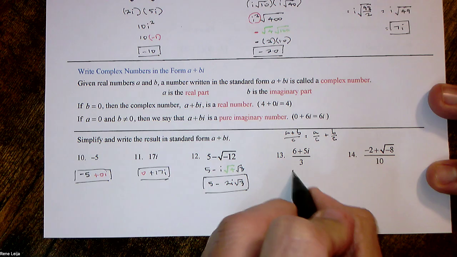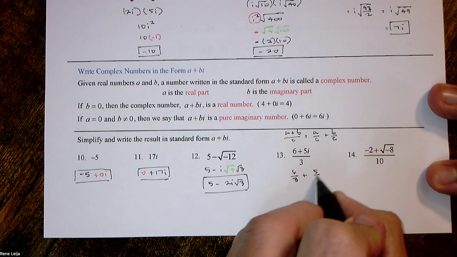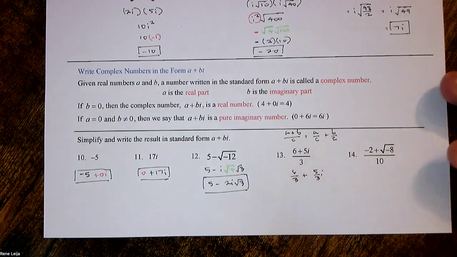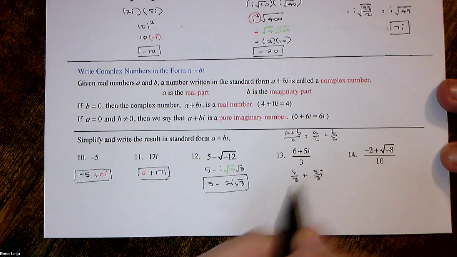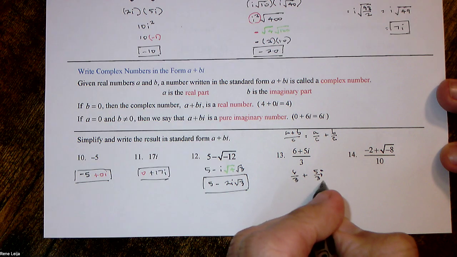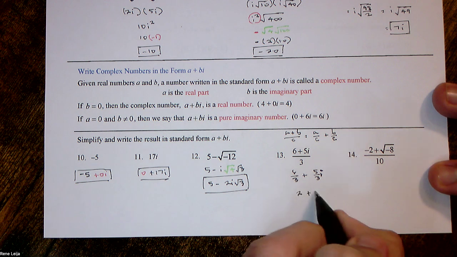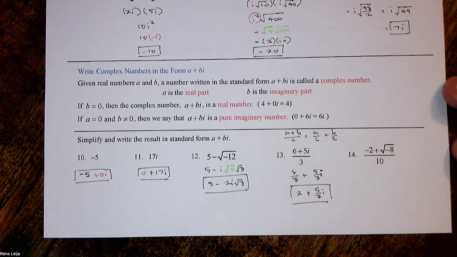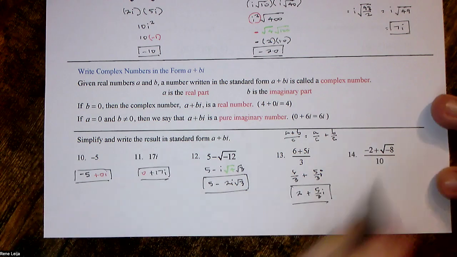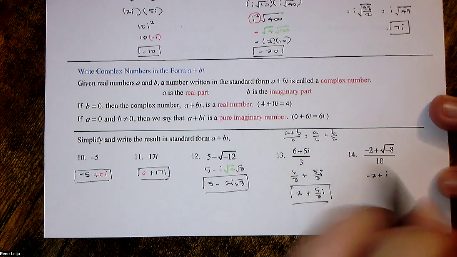So this could be written as 6/3 plus 5/3 i. And I put the i in the middle. Don't put it in the bottom, for sure. And this just simplifies to 2 plus 5/3 i. And that's it.